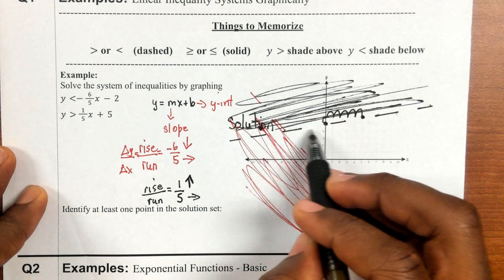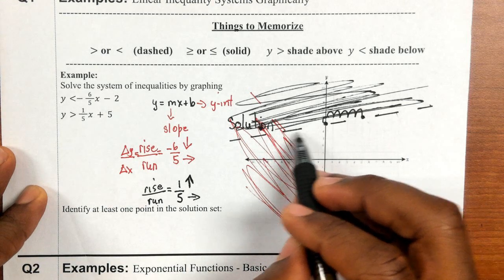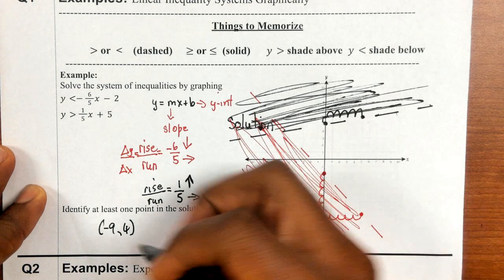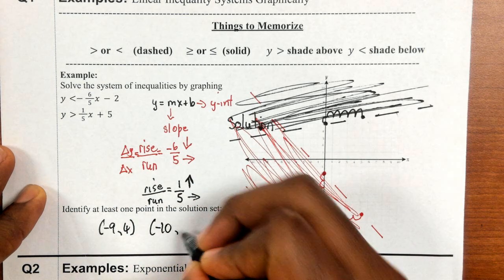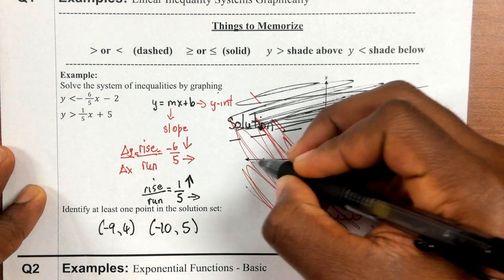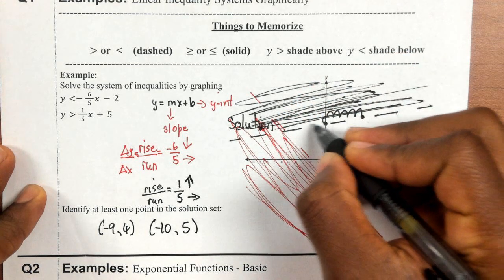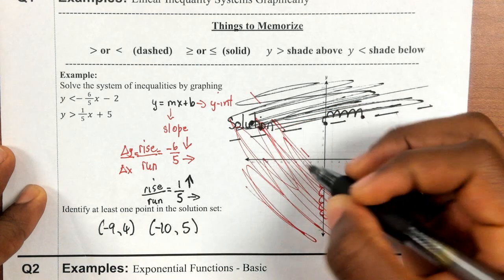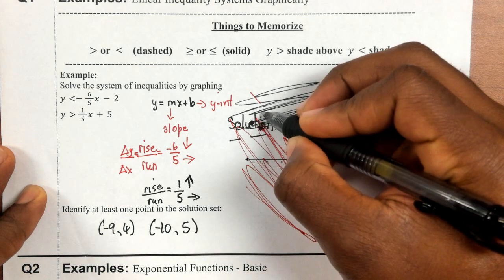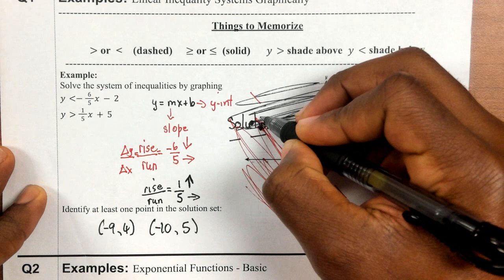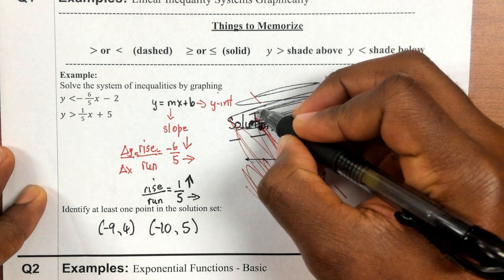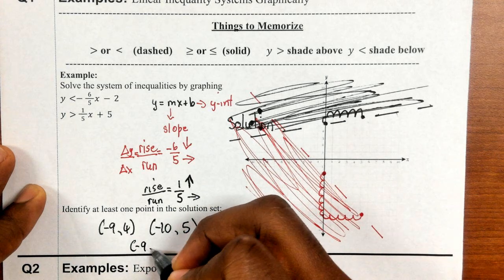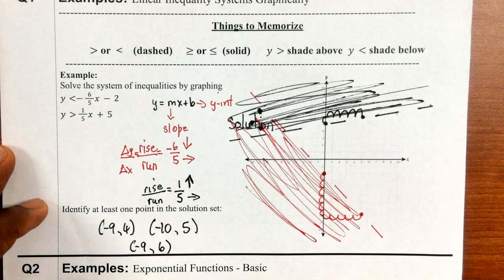A coordinate that would fall within this solution could be, for example, this coordinate, which is -9, +4. So -9, 4 works. -10, 5 works, because -10, +5 would be approximately right here. And -9, +6 could work. That would be approximately right here. So again, any one of those would work. You just have to pick one.